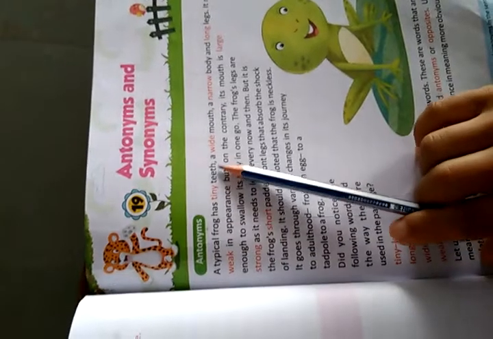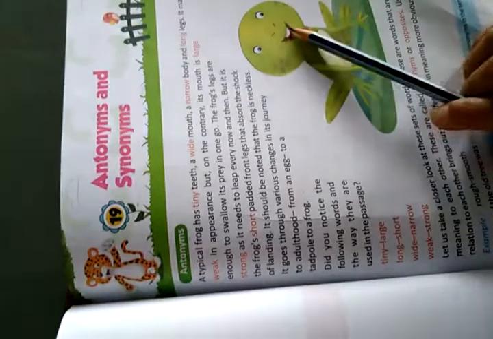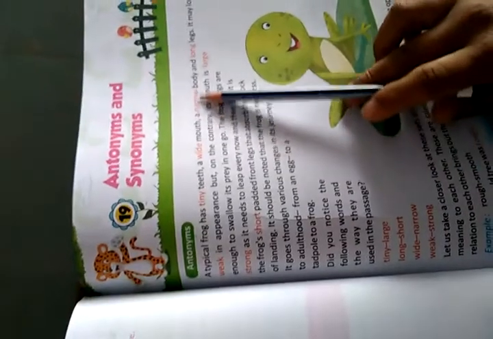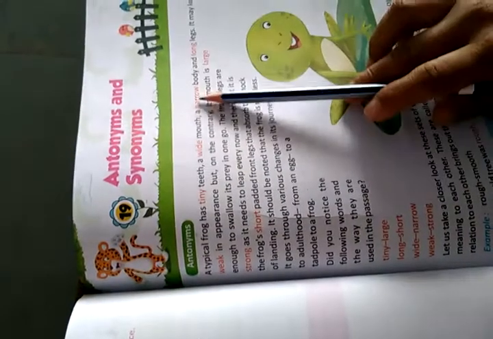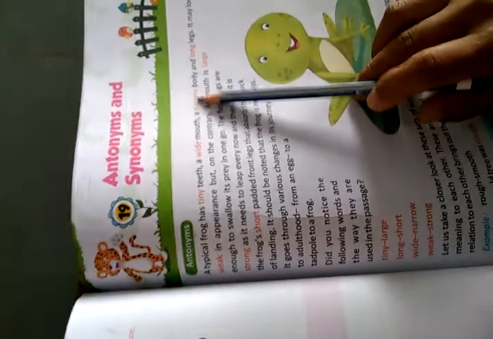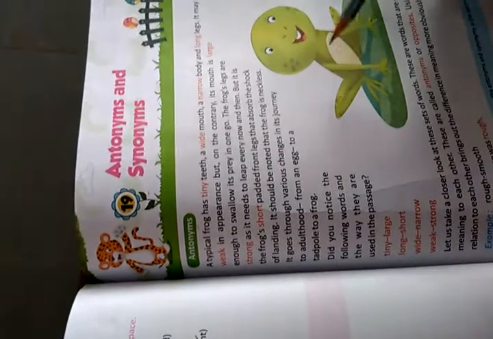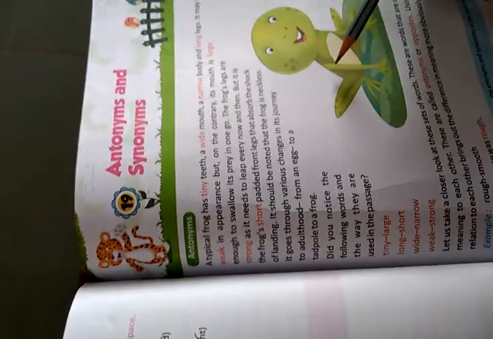Antonyms. A typical frog has tiny teeth, small ones, a wide mouth, wide, a big mouth, a narrow body and long legs. Narrow, small, very congested. A narrow body, but that frog has long legs.